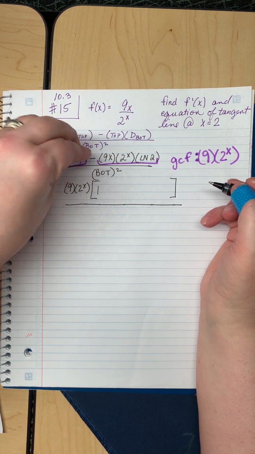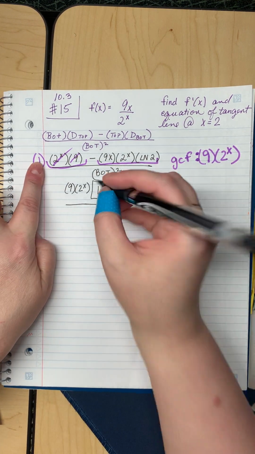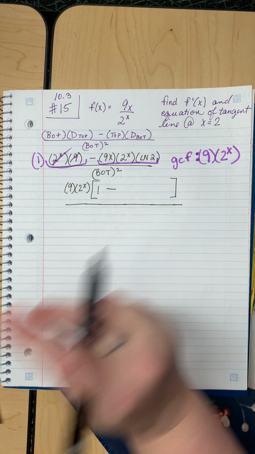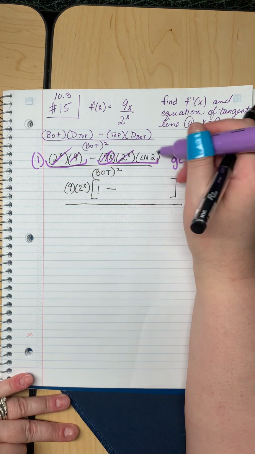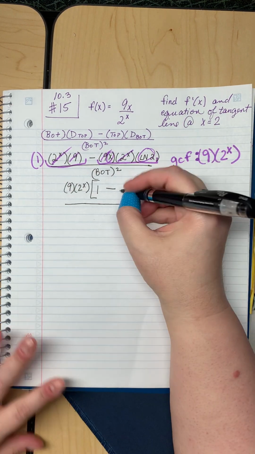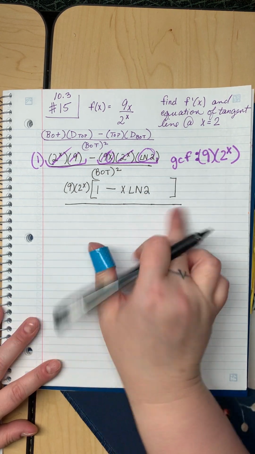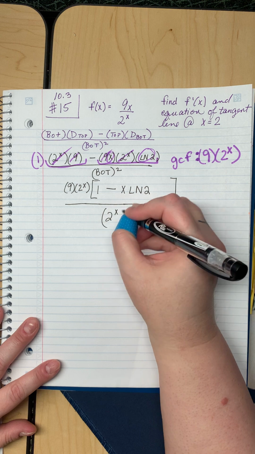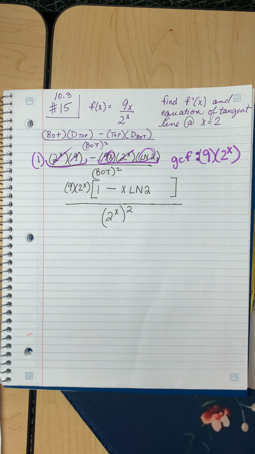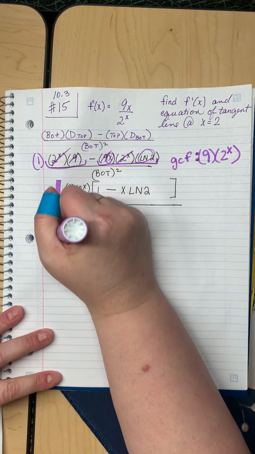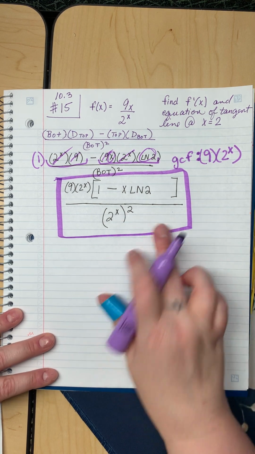So I picked up the 2 to the x and the 9 and took it out and put it in front. Then I have left over a 1 minus, and on the inside, if I take away the 2 to the x and the 9, all I have is an x and an ln 2, all over the bottom squared, or 2 to the x squared. Okay, and this is technically the derivative. We could clean it up a little more, but in your homework, this is part A. This is what you first type in.